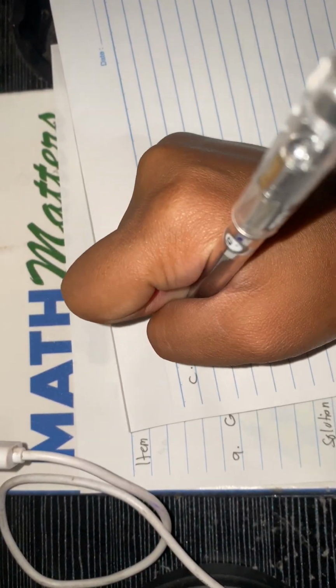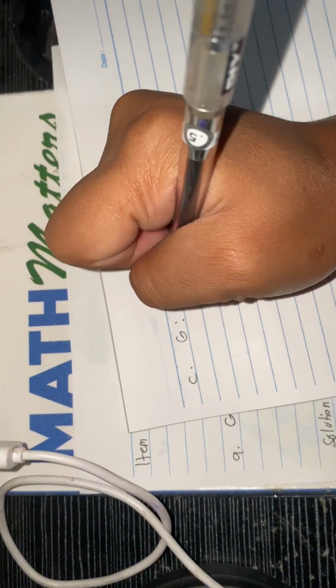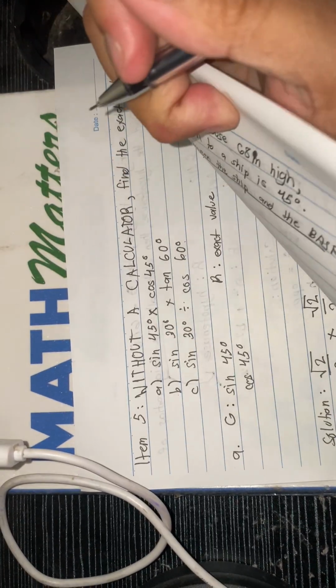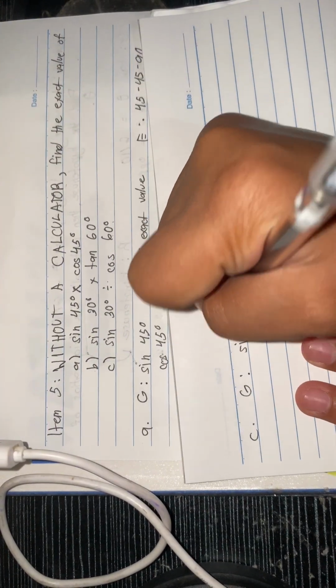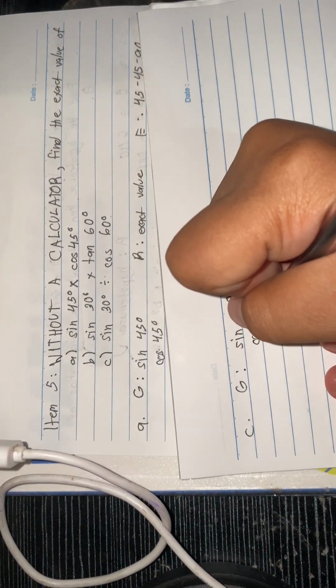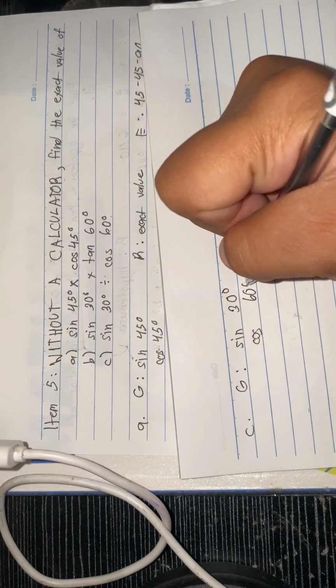For letter C, we'll use the GRESA form again. The given is sin 30 and cos 60 degrees.